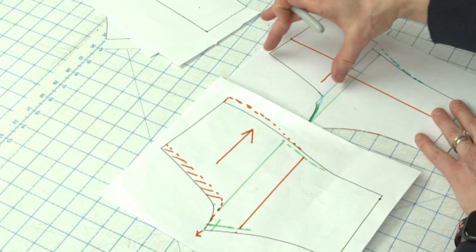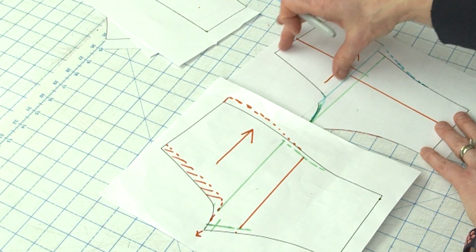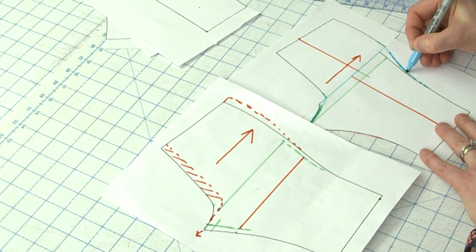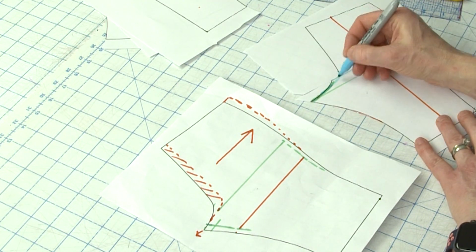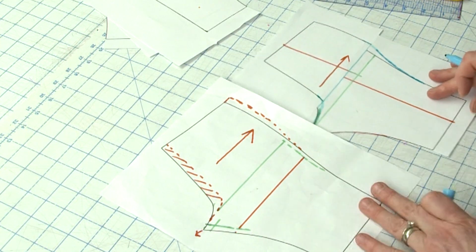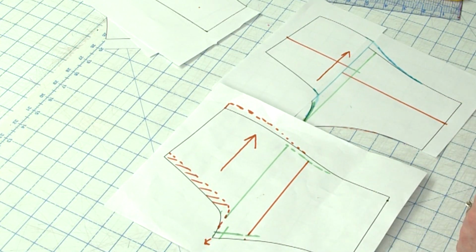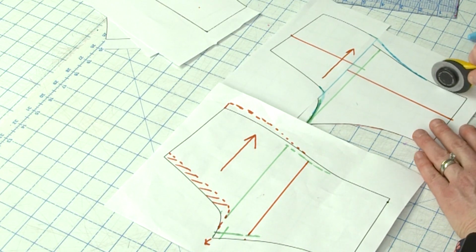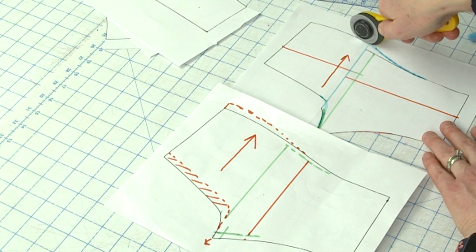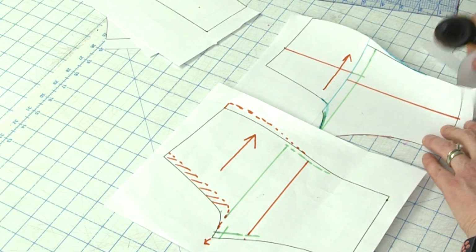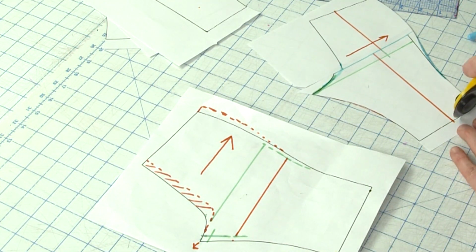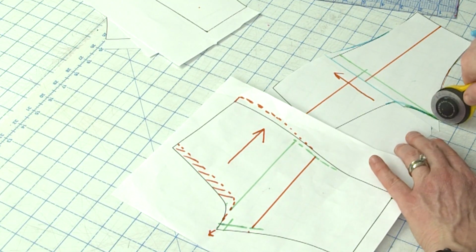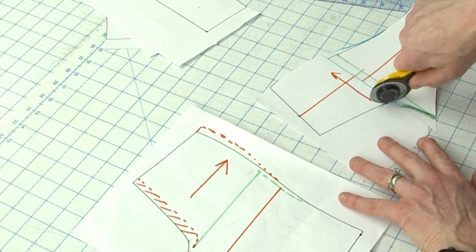We did not add anything or change the measurement to the top of the pattern here. We just slid it over, and then we blend that back in, blend this in, and you can see we have a very similar shape. For fun, let me cut this out, and let's lay them on top of each other and see how similar they are. I'm just going to cut this one out, and then I'll lay it on top of that one, and we'll see how well it matches.